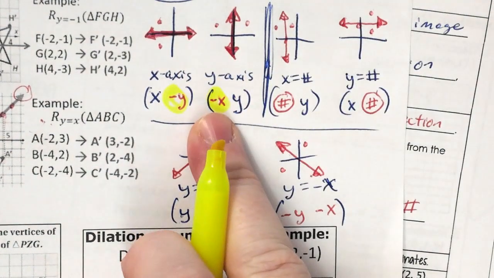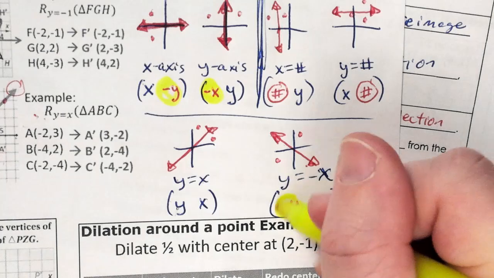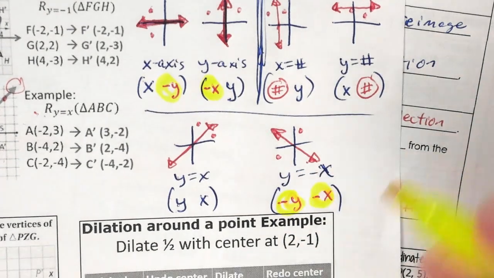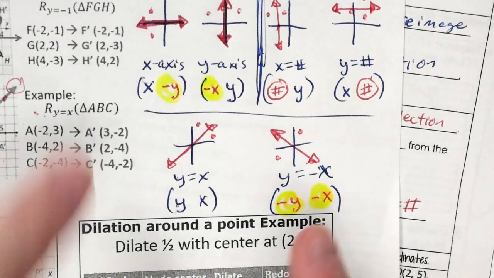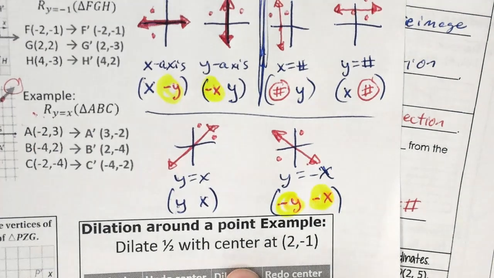So I move this over to here, and they turn negative. Or they flip the sign, would be a better way to say that. Okay, so those are all those. And so now you can actually have the patterns so you can check yourself algebraically. All right, let's keep going.